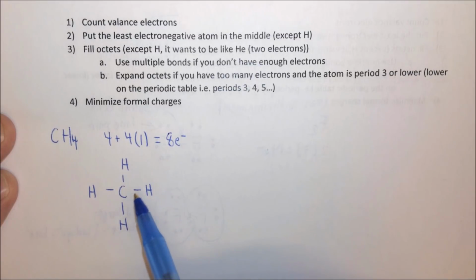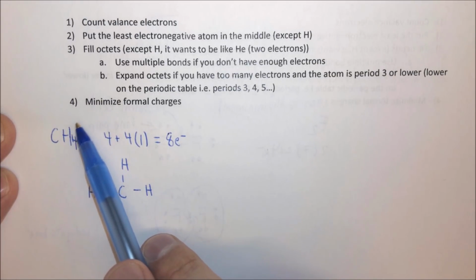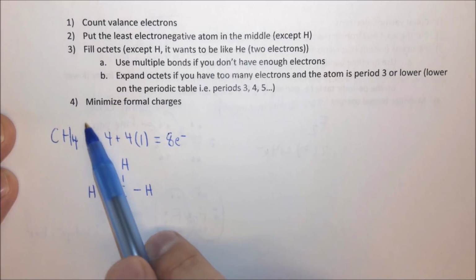There's one other point to make about formal charges. The sum of the formal charges should add up to the sum of the charge on the species. Said another way, overall CH4 is neutral.